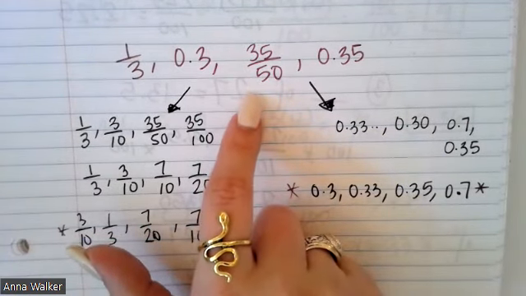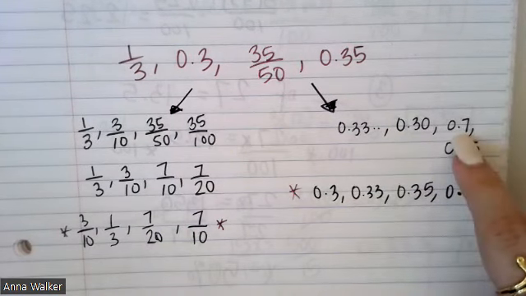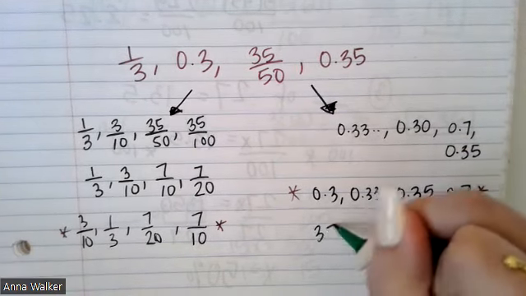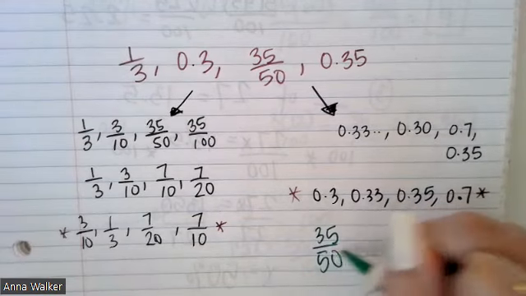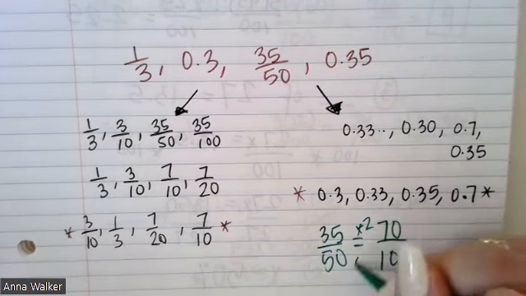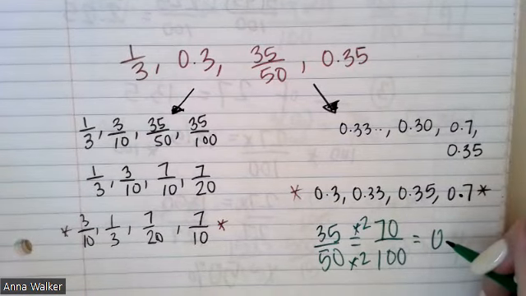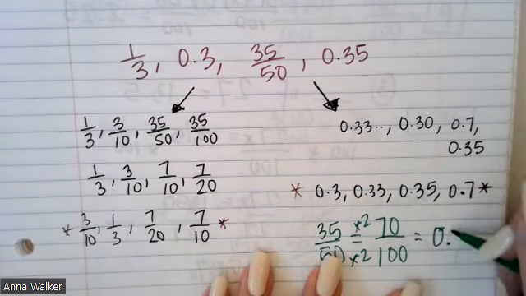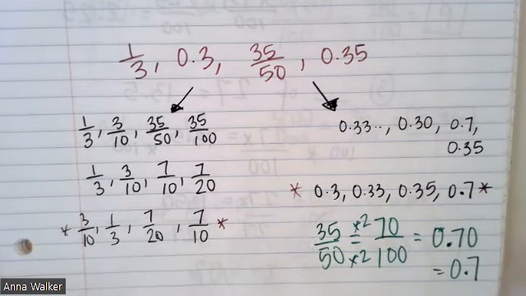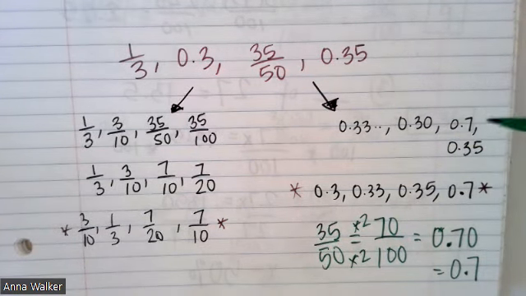35/50 is going to be 0.7. So the way that you can figure that out, this I did not write, so I will add it. 35 over 50 could be rewritten as 70 over 100 if I multiply both of these by 2. And 70 over 100, or 70 hundredths, looks like this. 0.70, which is also just 0.7. So that's where the 0.7 comes from. And then 35 hundredths is already written as a decimal.